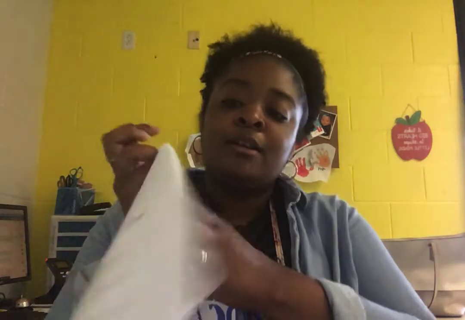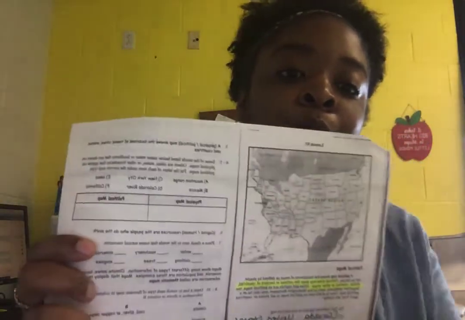It says political maps may show the outlines or borders of countries, states, or other areas. So I know that the answer to number 3 is going to be a political map. Number 3 is political, so go ahead and circle that.